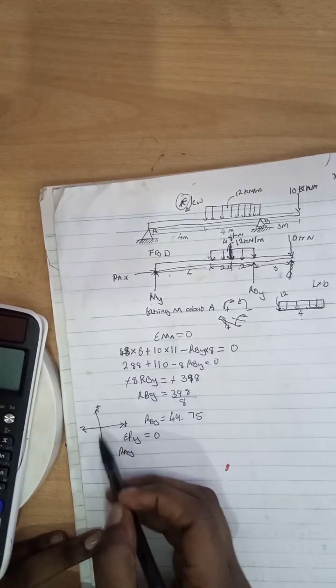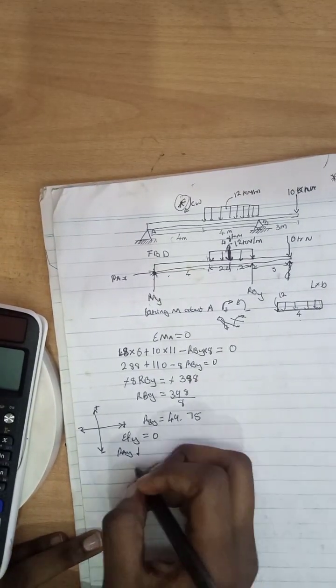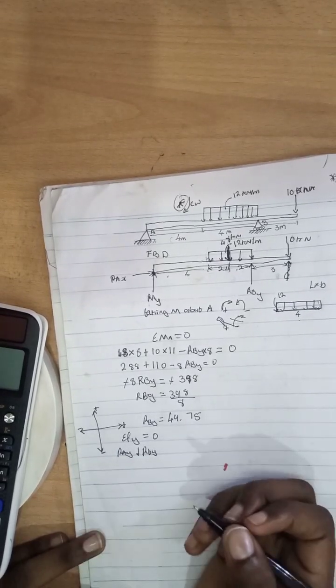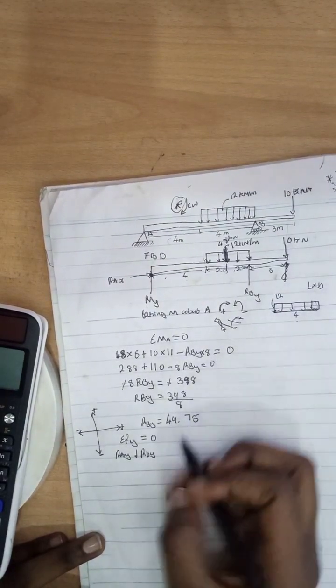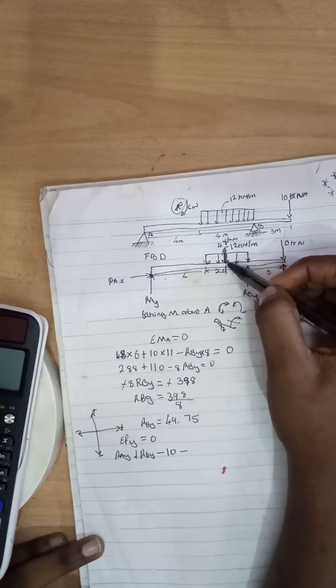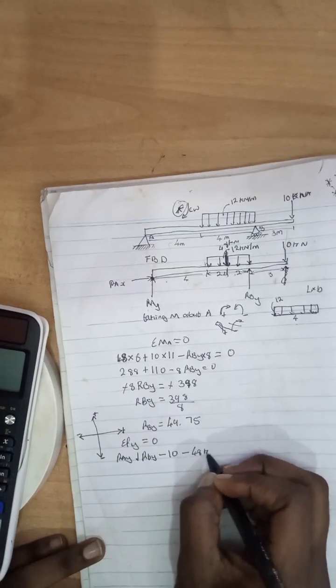So we have RAY pointing upward, which is positive, plus RBY pointing upward, which is positive. Then we have 10 going down, minus 10. Remember we converted the distributed load to a point load, so this will be minus 48 kilonewton.